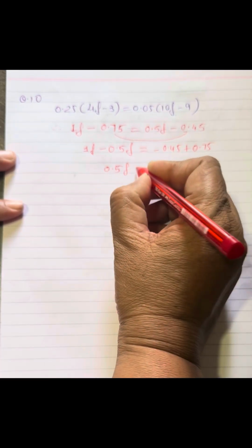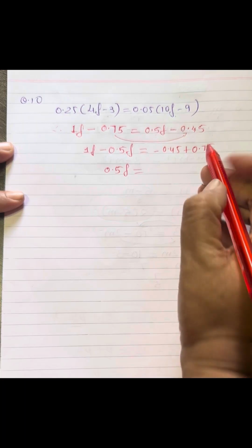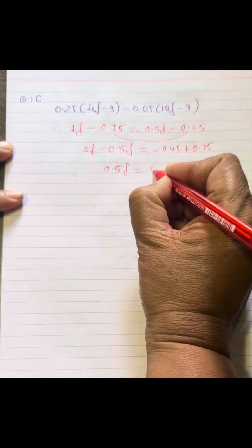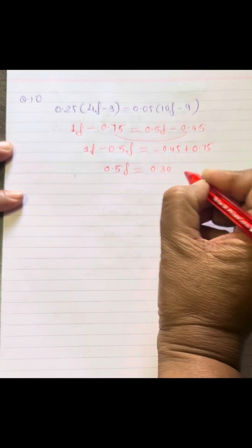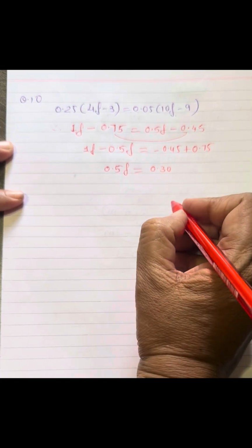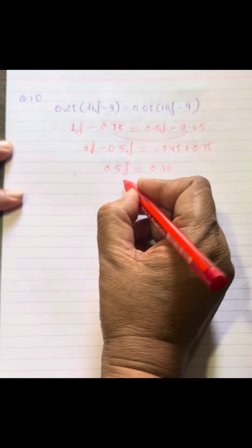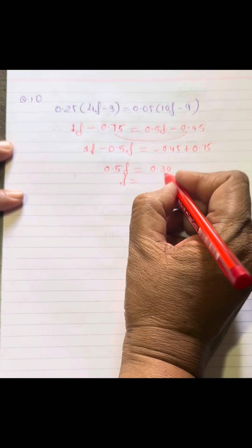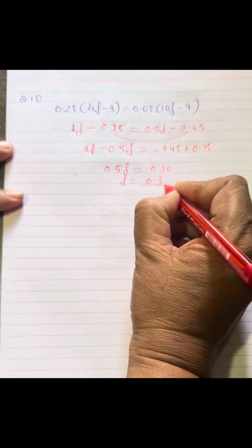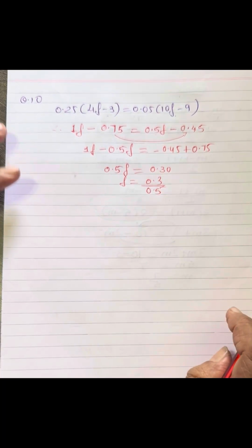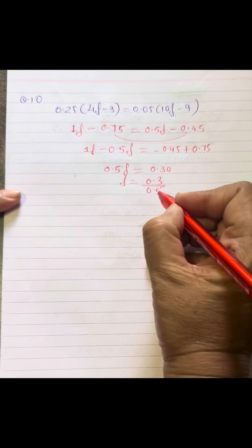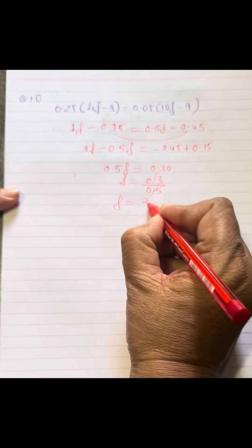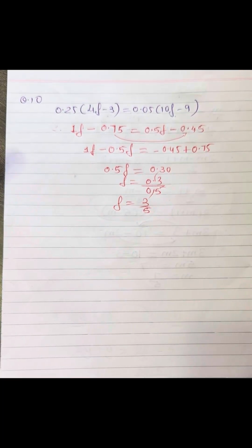F is equal to 0.75 minus 0.45, right? So that becomes 0.30. Okay. Now what do we do? We can write 0.30 or you can just write 0.3. So 0.3 upon 0.5. Got it? So you can just strike off the decimal point because they are like decimals. So the final answer will be 3 upon 5.